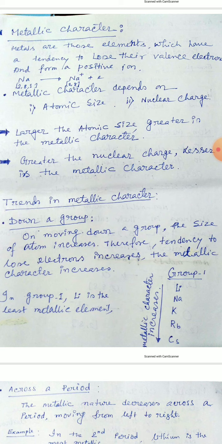This is because the larger the atomic size, the smaller the force of attraction between the nucleus and valence electrons. Therefore, the tendency of losing electrons will increase.